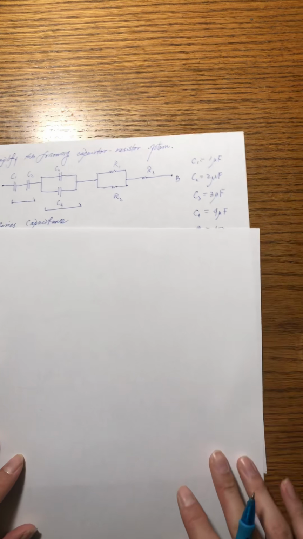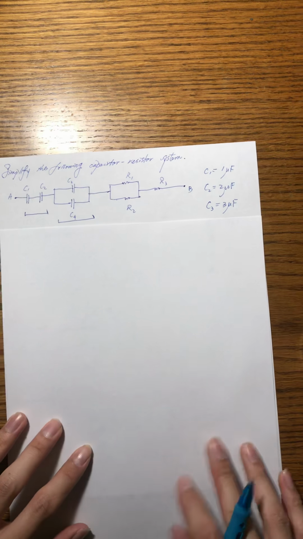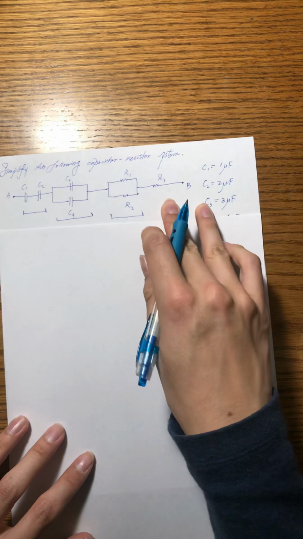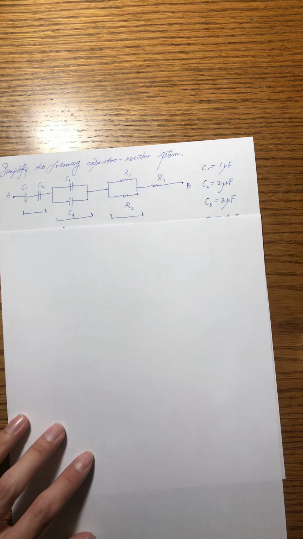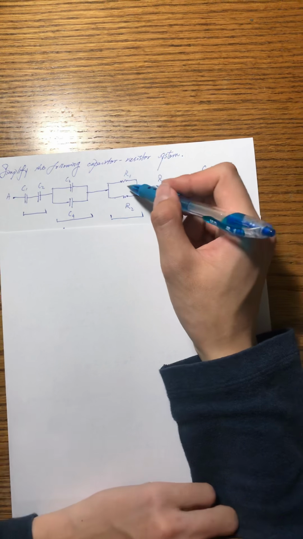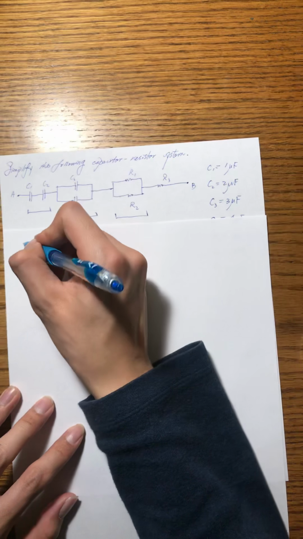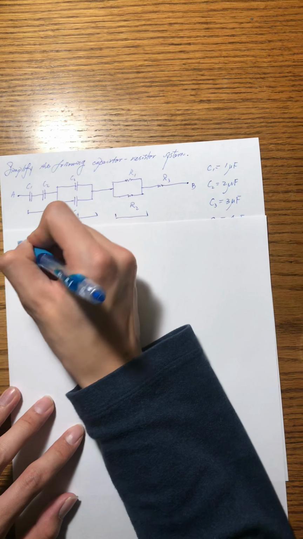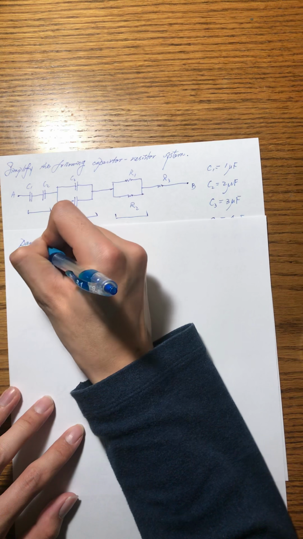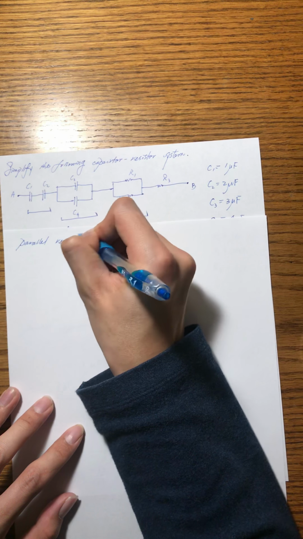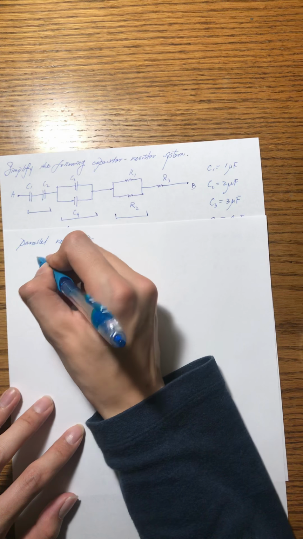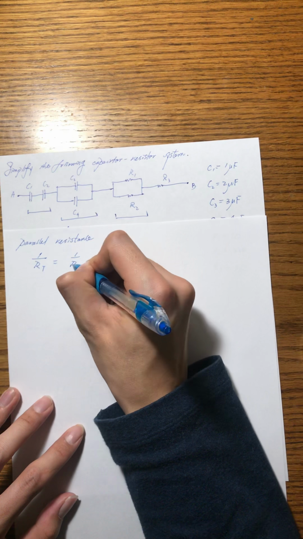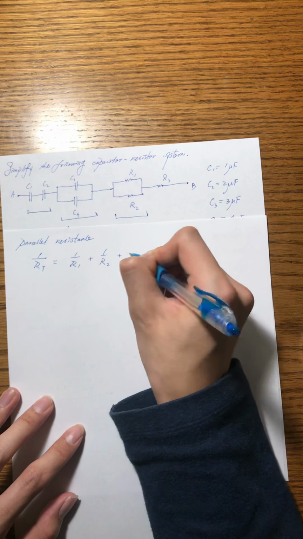So next we find a resistor equivalence. First we begin with this system of resistors, because there is nothing to add to R3 before we find a common resistor to add to R3. So the parallel resistance relation is given by 1 over RT equals 1 over R1 plus 1 over R2, and so on.